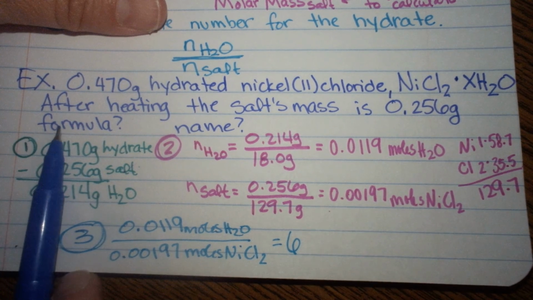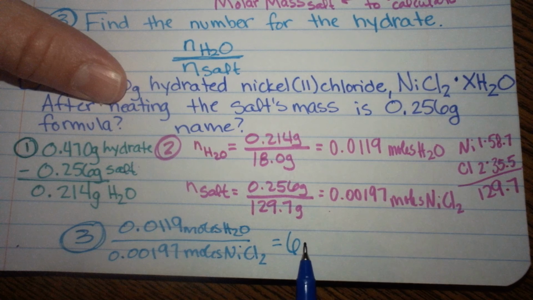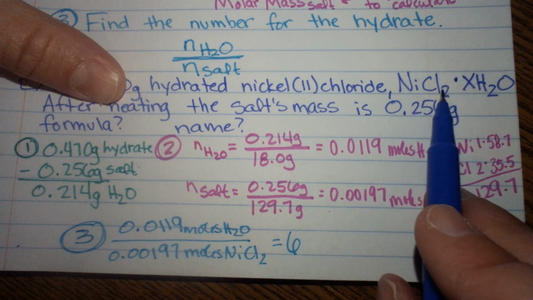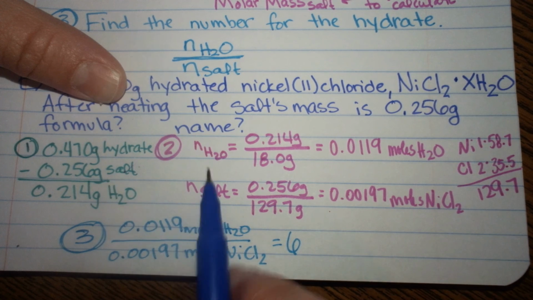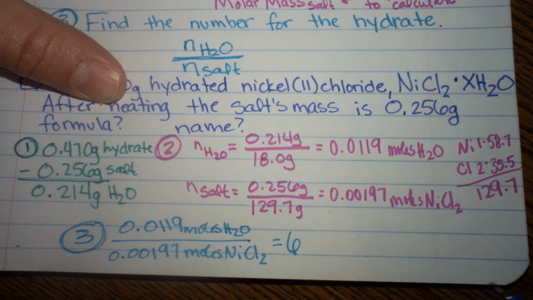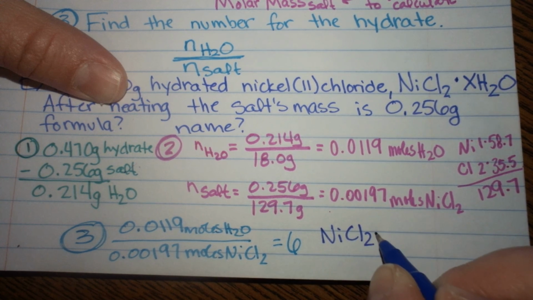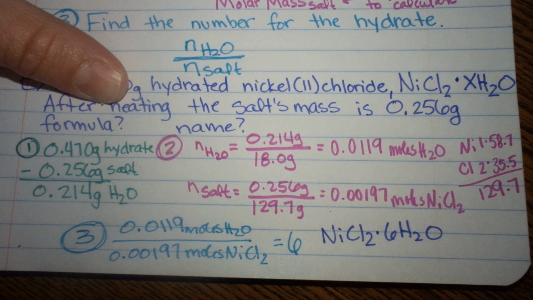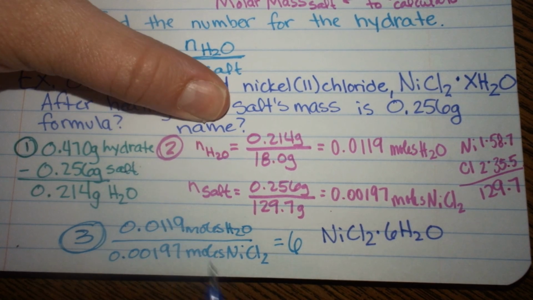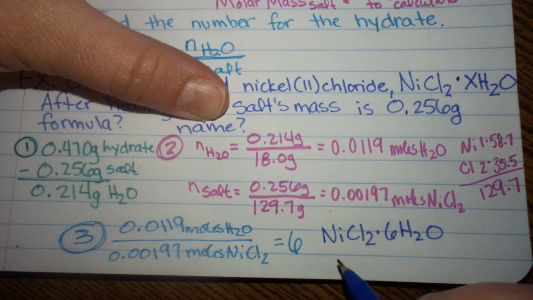So we were asked for the formula and the name. Our formula would be what we started with, and we're just going to put the 6 in there. So we had to do all 3 of those steps to find that 6. That's our formula. And the name, well, we're given the salt's name, nickel 2 chloride.